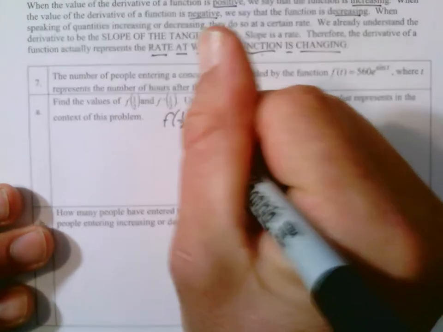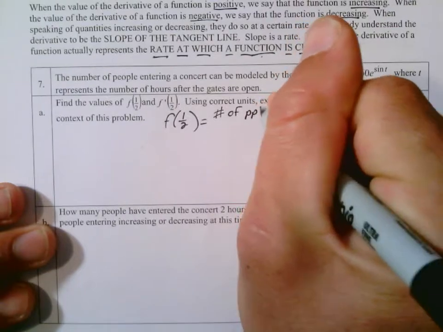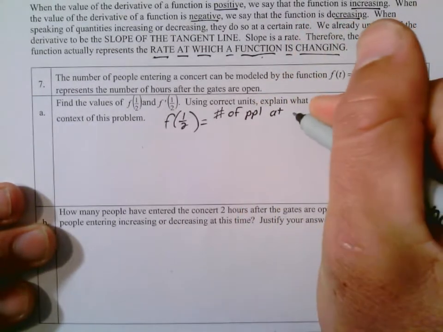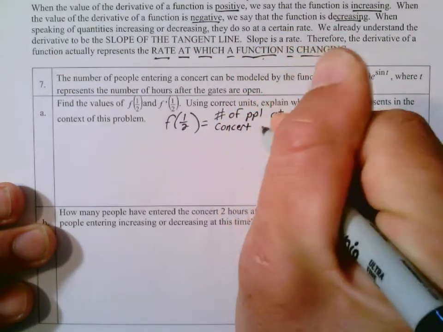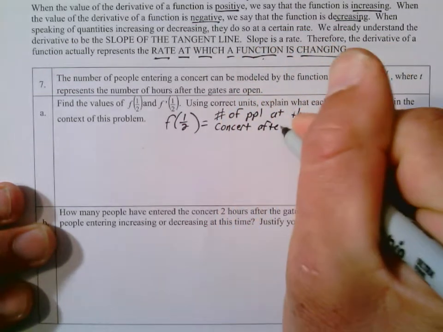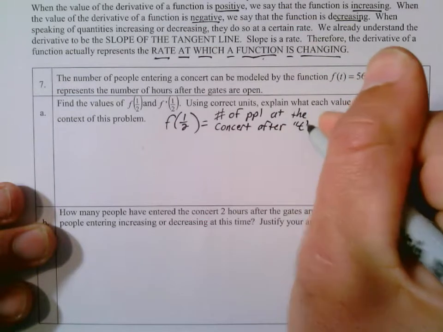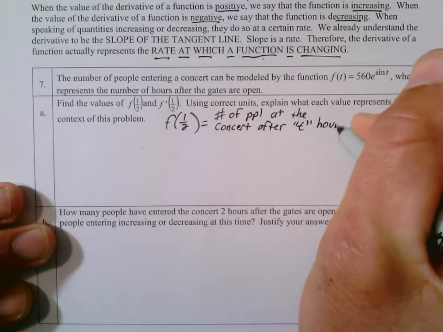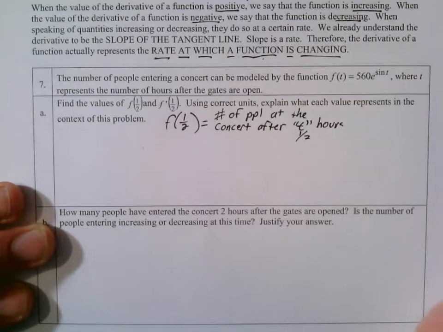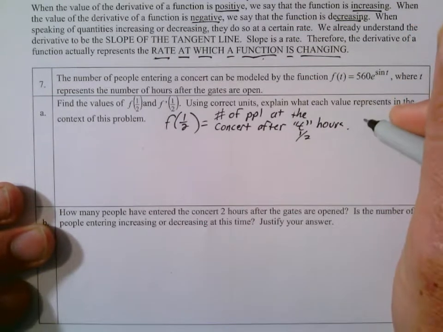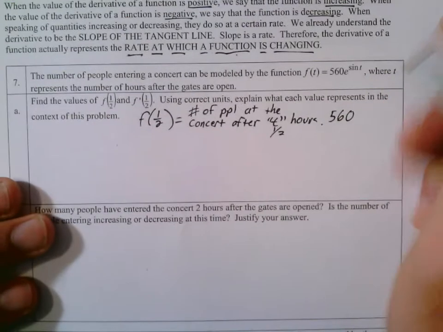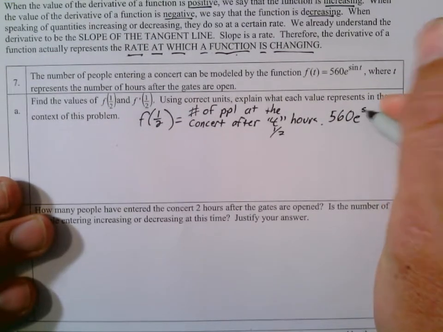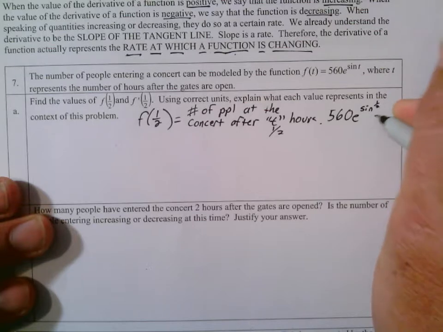So this equals the number of people at the concert after t hours, or in this case, half an hour. So you just plug it in. So we go 560 e to the sine 1/2.